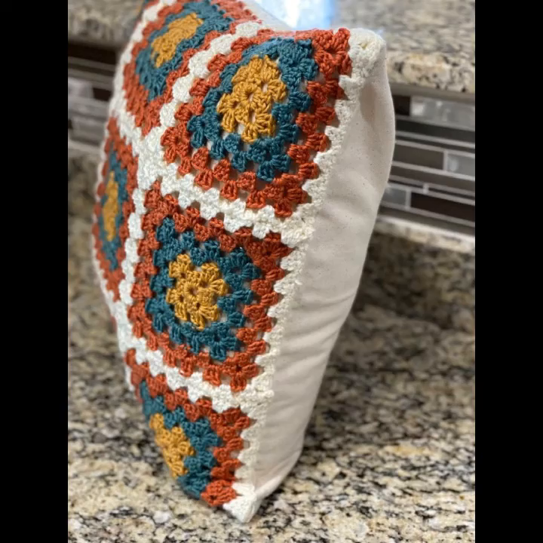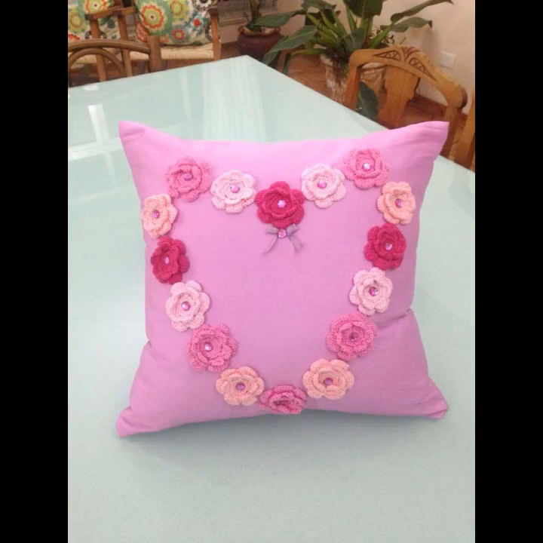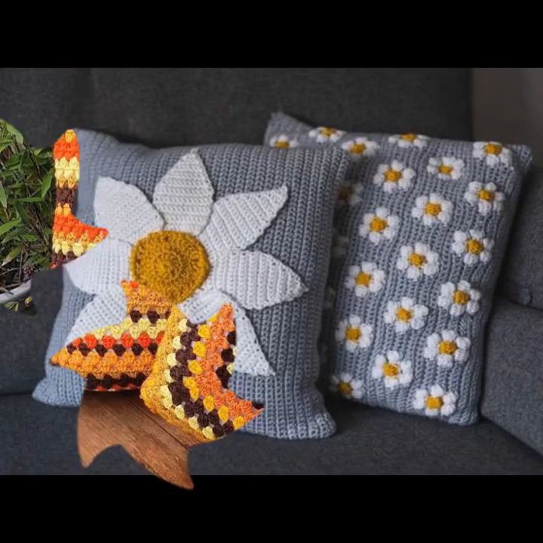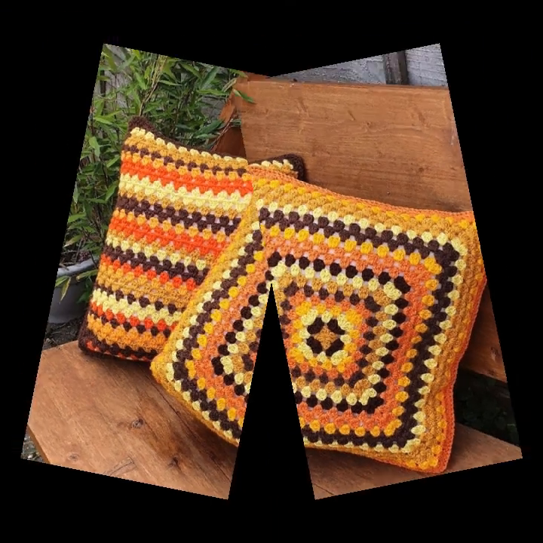Today I will share with you very beautiful, amazing crochet cushion cover designs, embroidery designs, flower pattern designs, leaf designs, sunflower designs, everything everywhere, very beautiful amazing designs.